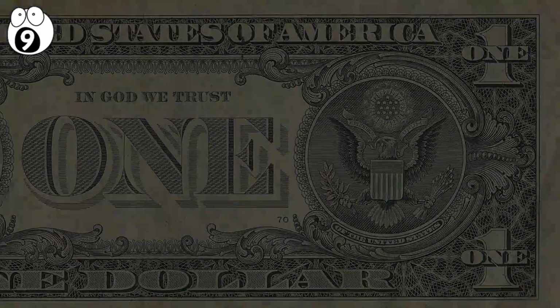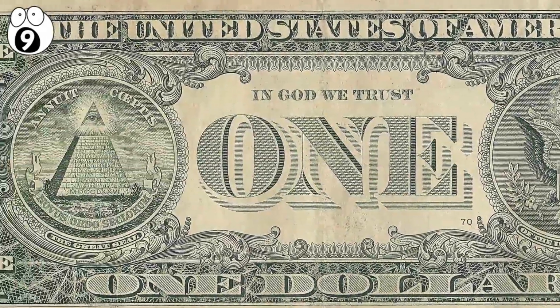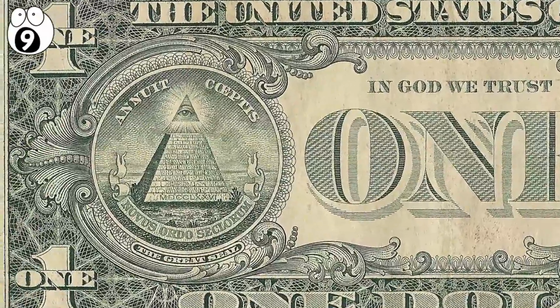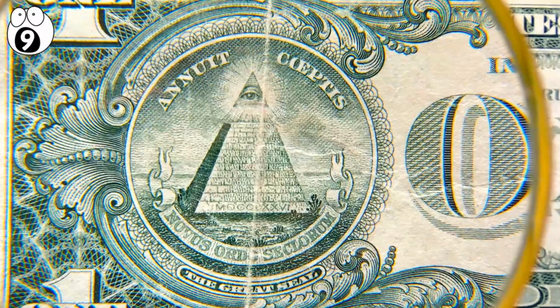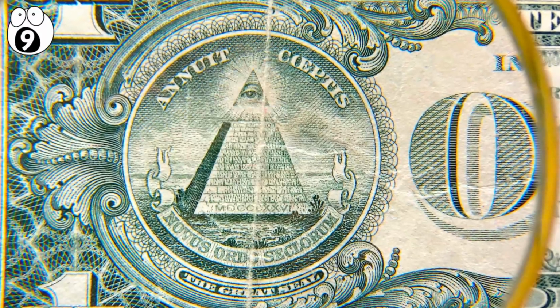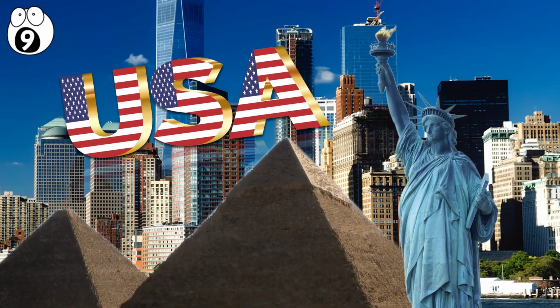Number 9. The Lesser Seal and the Eye of Satan. Beside the Great Seal on the back of the $1 bill is what is known as the Lesser Seal, with the iconic unfinished pyramid topped with the all-seeing eye. This all-seeing eye has raised many eyebrows over the years, with some people claiming that an Egyptian image is an unfitting symbol as a representation of the United States ideals.